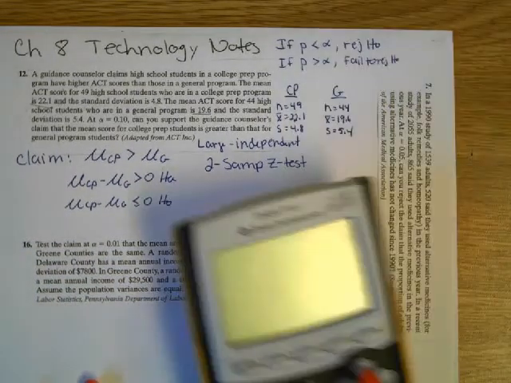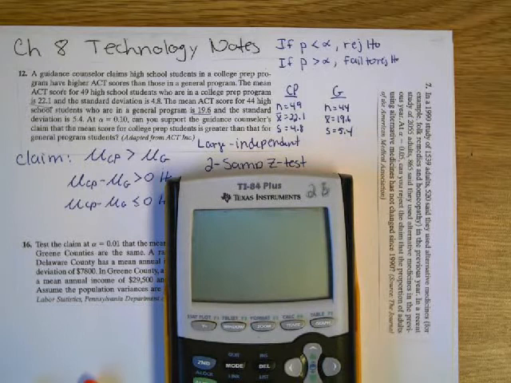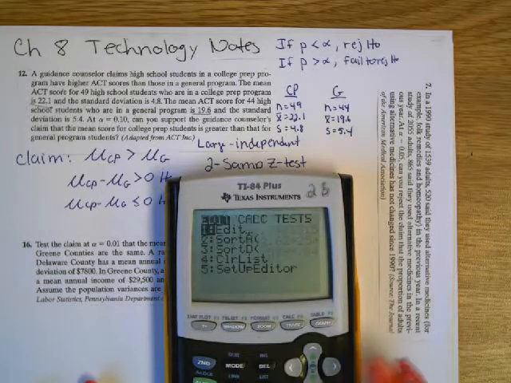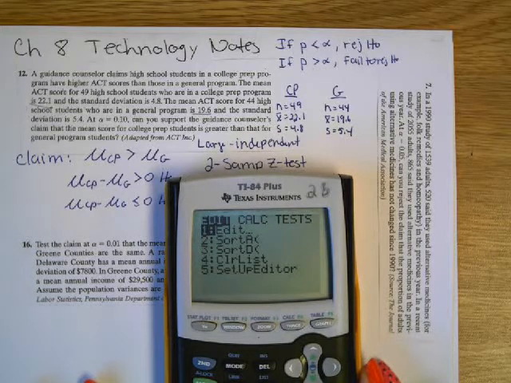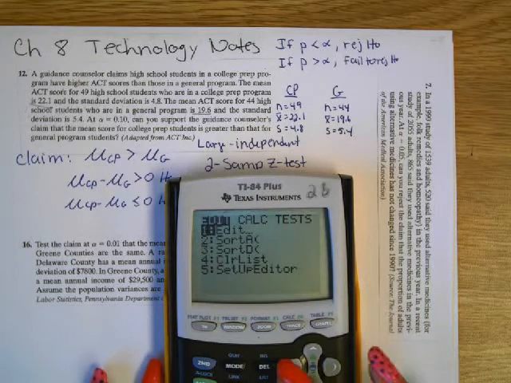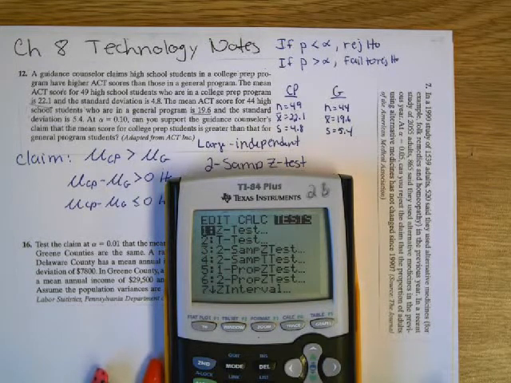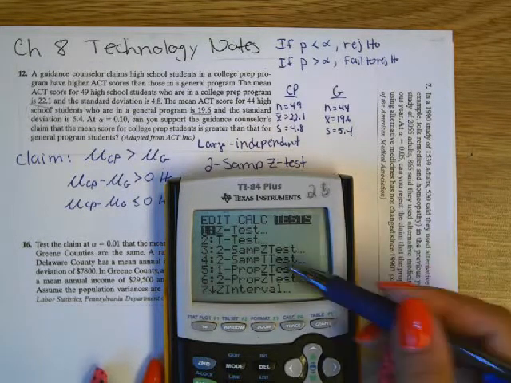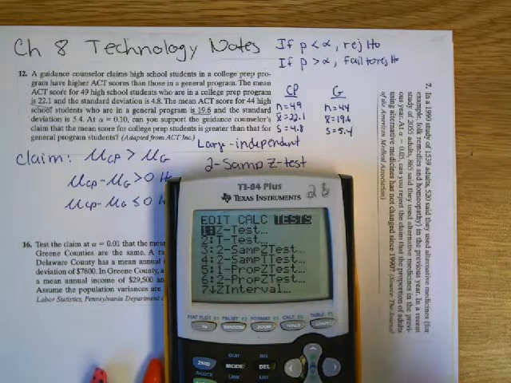Okay, so go ahead, same place as before. Stats. Oh yeah, we don't even have to use the Alpha? Yeah. Nope, we're not making a graph or anything, so go over to tests again. And now this time we're looking for a 2-samp z-test, which is number 3.